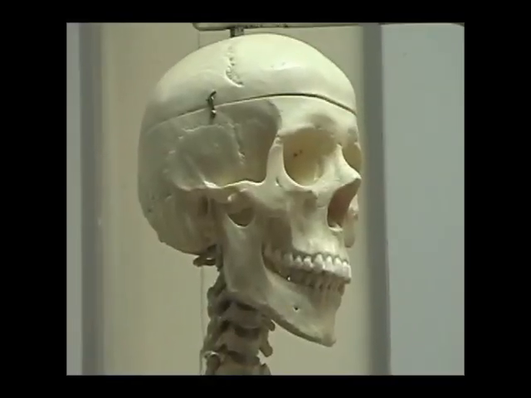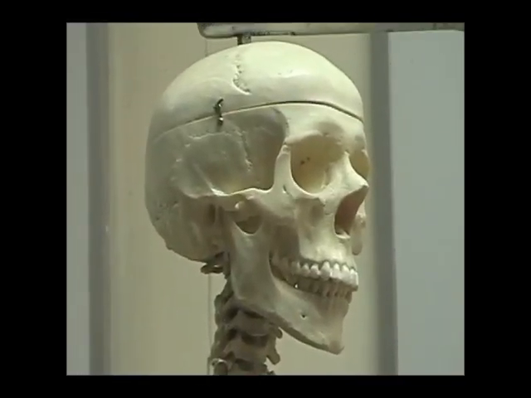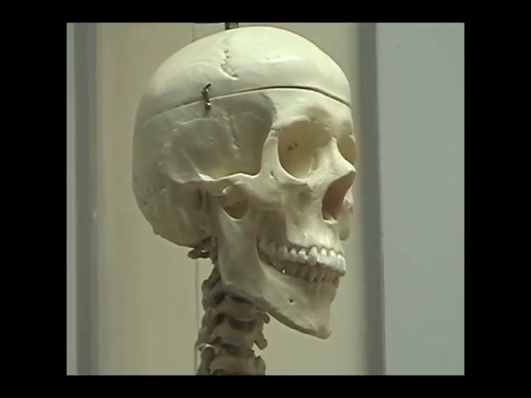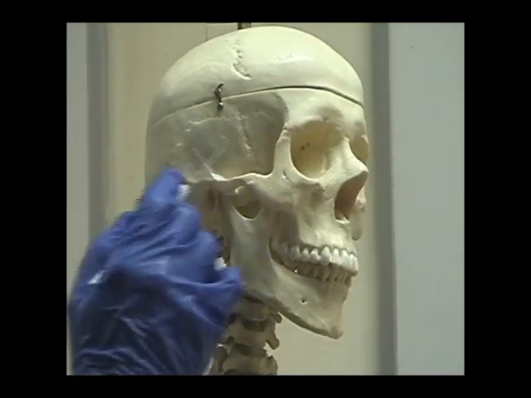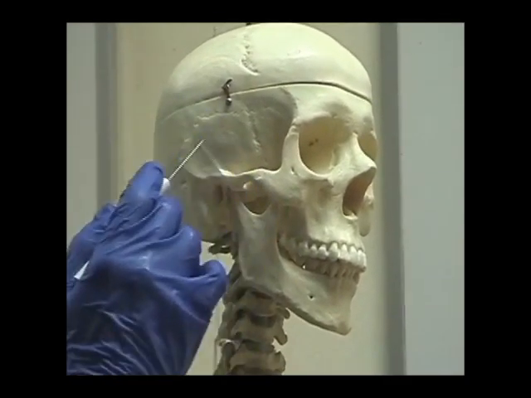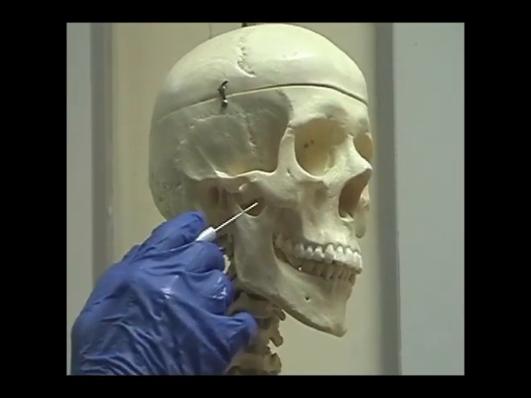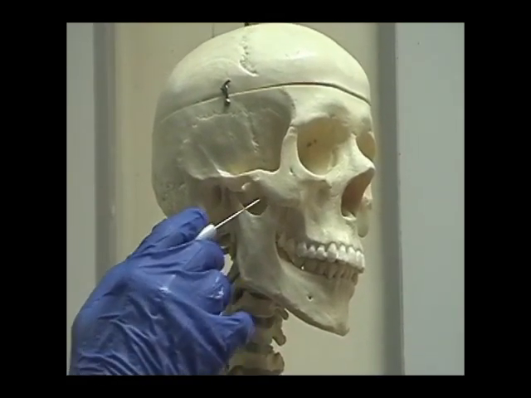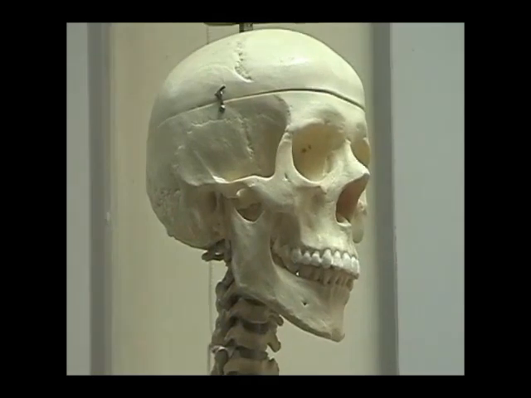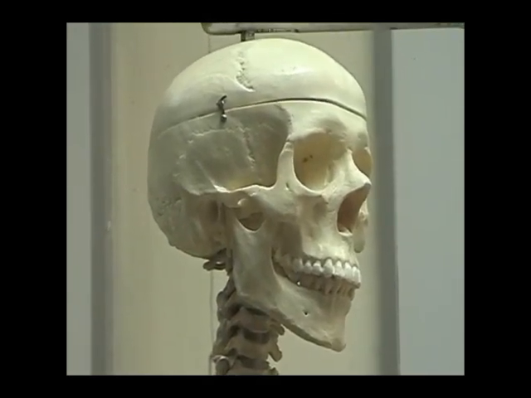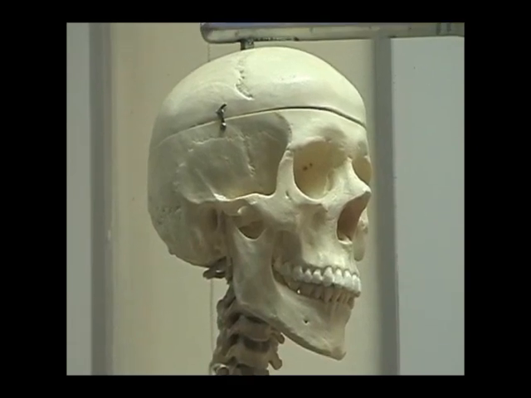The next muscle is the temporalis muscle, also operating the TMJ joint, and the origin of the temporalis muscle is the temporal fossa in this region right here. The insertion of the temporalis is the coronoid process of the mandible as well as the ramus of the mandible. Its action is to elevate the mandible, and the temporalis also retracts the mandible.